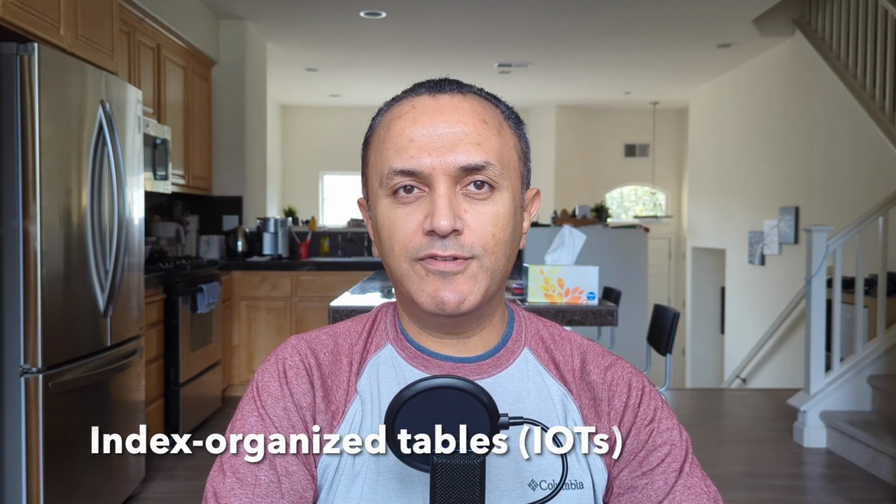Some systems also provide an alternative way of storing things. There are index organized tables, or IOTs, where the data is actually stored in the index itself. So instead of having a pointer that goes to the data page, you actually store the data in the index page itself. So you navigate the tree. Again, the intermediate nodes only have the keys, but once you reach the leaf level, instead of having to follow a pointer, you're going to find the data right there.